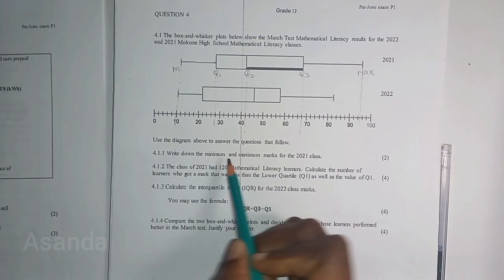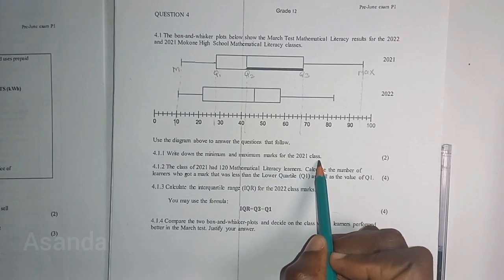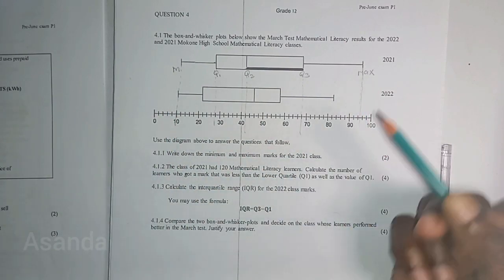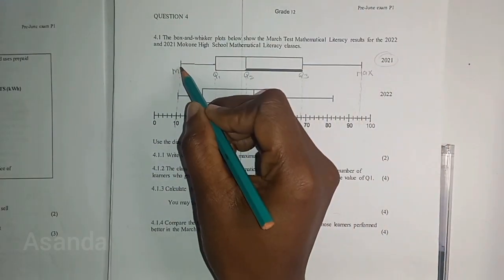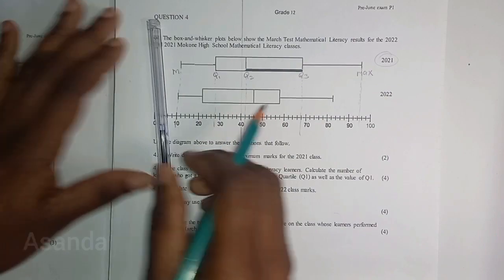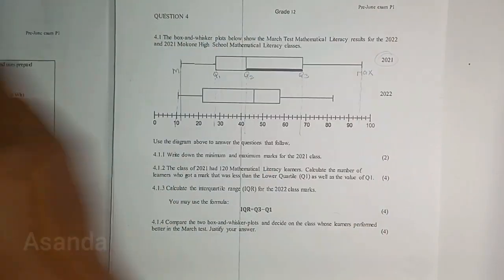Write down the minimum and maximum marks for the 2021 class. Now that you've labeled it nicely, 2021 class, that's the one they want. Minimum, I did the line. My line is not straight. Okay, that's the straighter line. There we go.